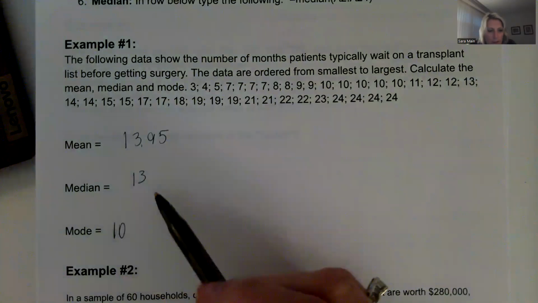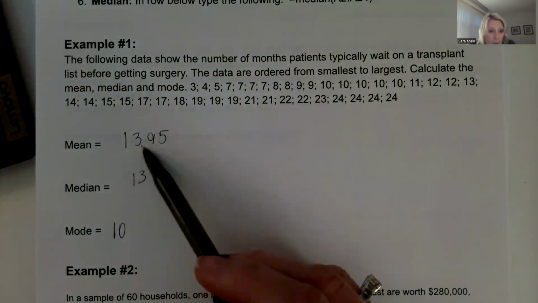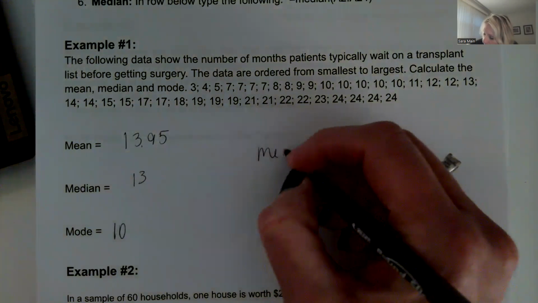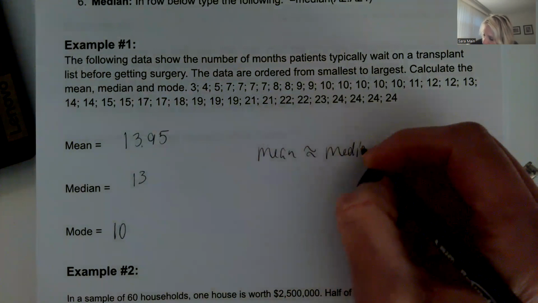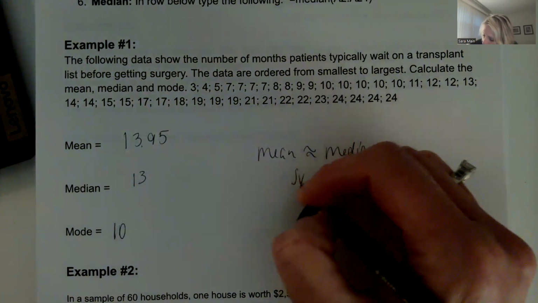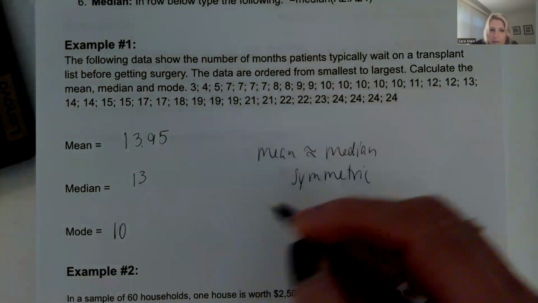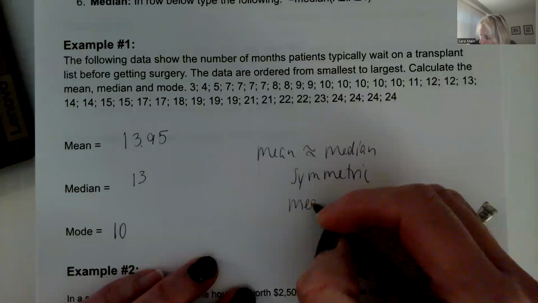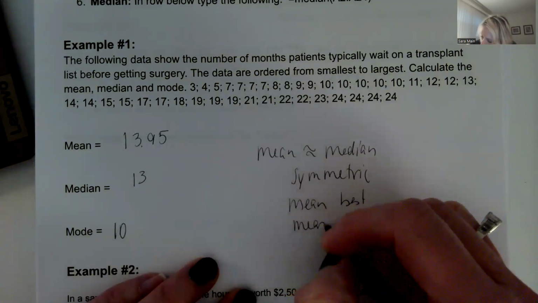So for the best measure of center, they're pretty equal. I would say either the mean or the median, probably choosing the mean because they're symmetric. The mean is approximately equal to the median, and so we could say that the distribution is approximately symmetric. I would say the mean is the best measure of center for this data set.